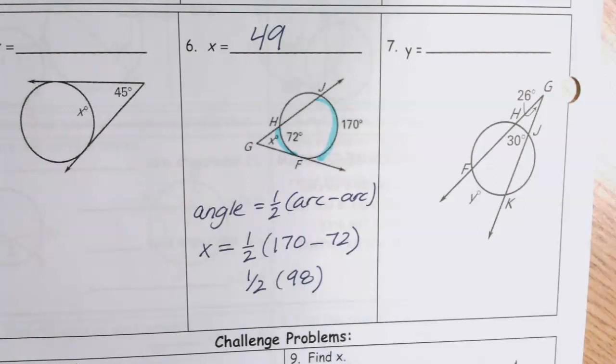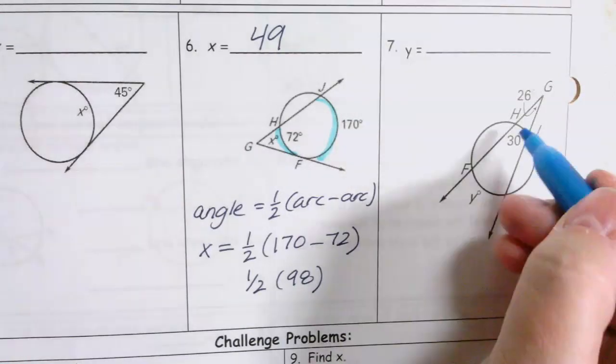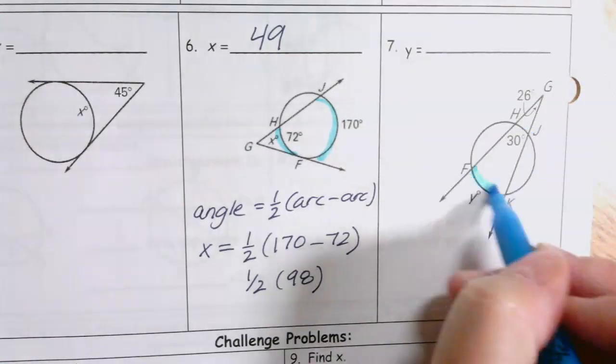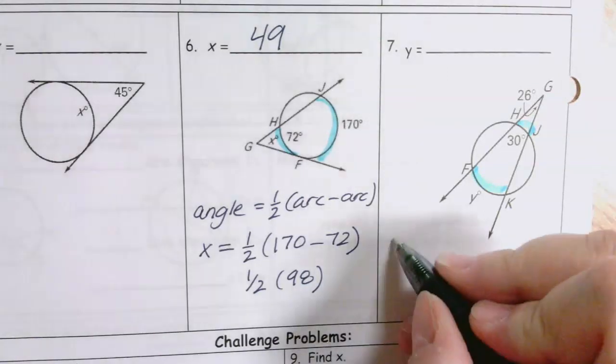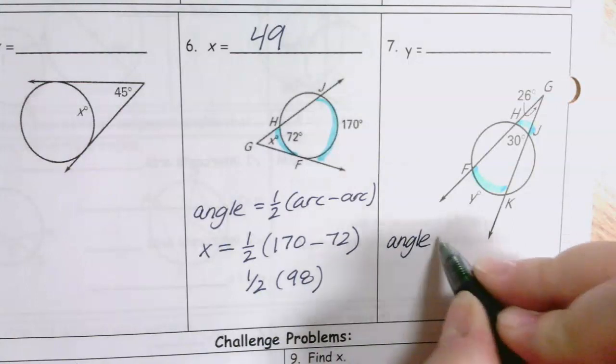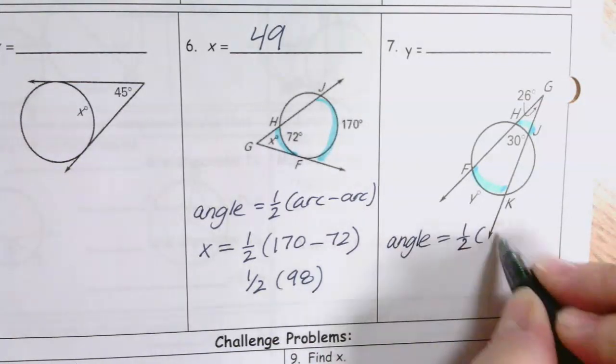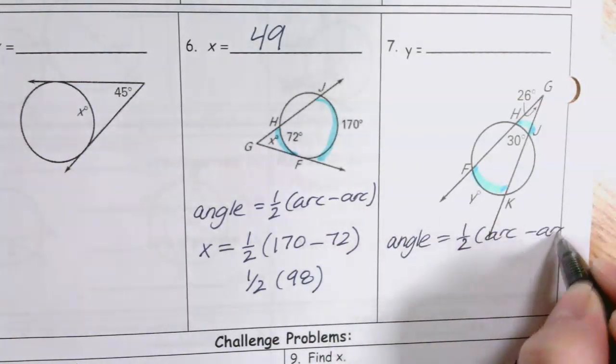The next one is very similar. You've got two intercepted arcs. The difference on the next one is in what's missing. We're not missing the angle, we're missing one of the arcs. So we're still going to set it up the same way: angle equals 1/2 arc minus arc.